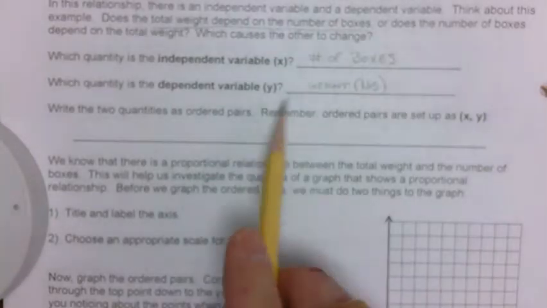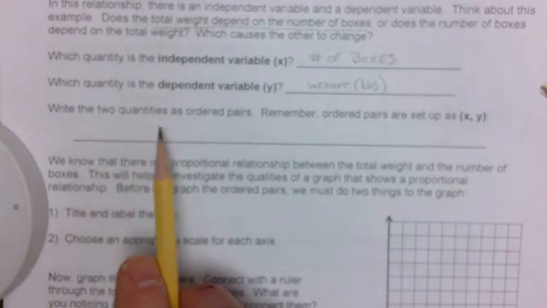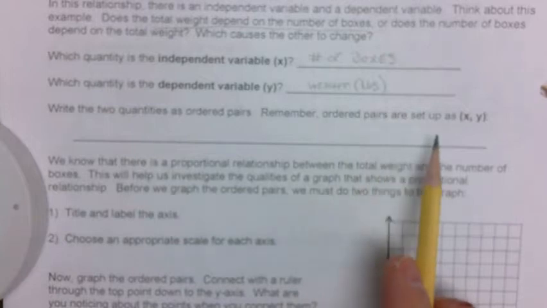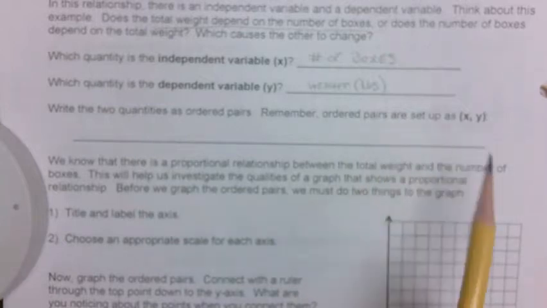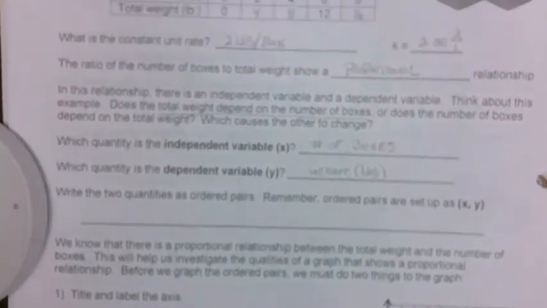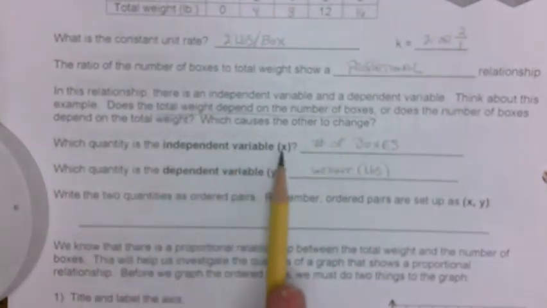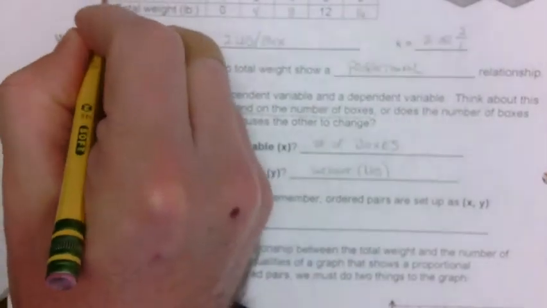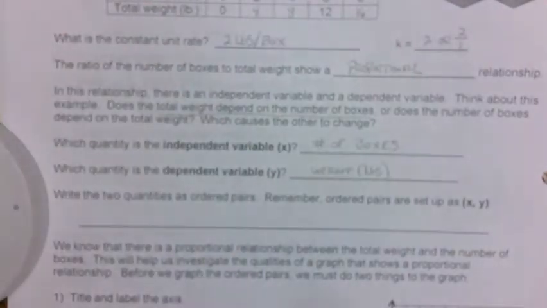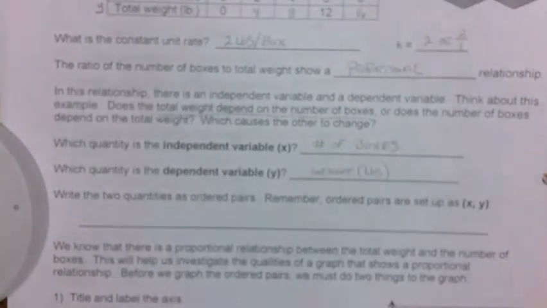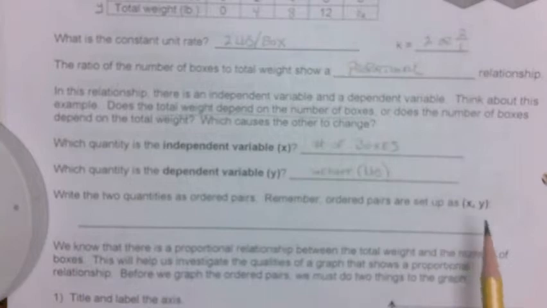Why do we need to know which is which? Because we need to write the two quantities as ordered pairs for our graph. Remember that an ordered pair is always set up as x comma y. If we go back to our table, we just said that the number of boxes was our independent variable, which was x. So I'm going to put an x in my table next to the number of boxes. And then the total weight was the dependent variable, which was y. So next to the total weight, I'm going to put a y. I'm now going to take these numbers from the table and create ordered pairs that look like x comma y.